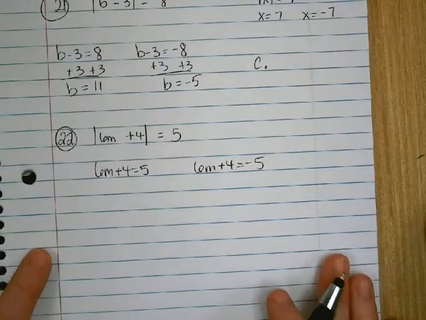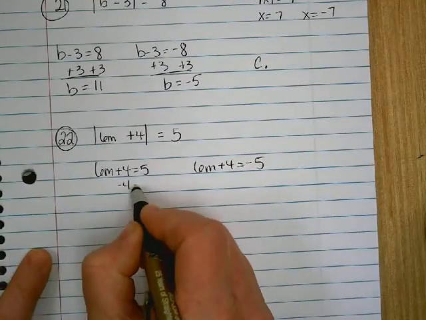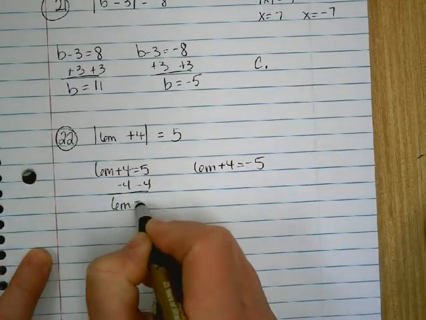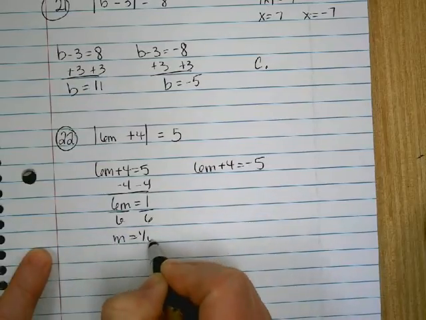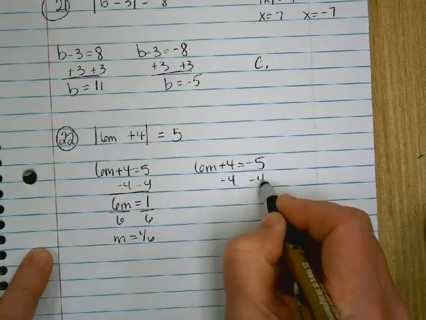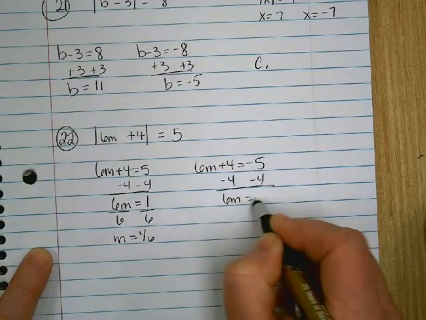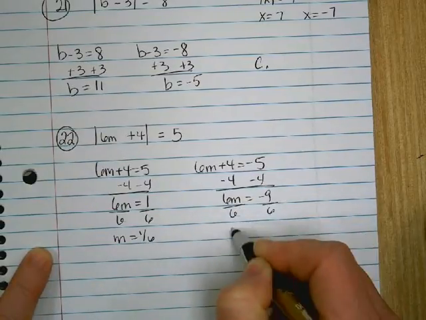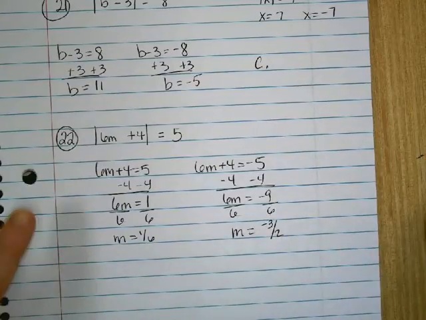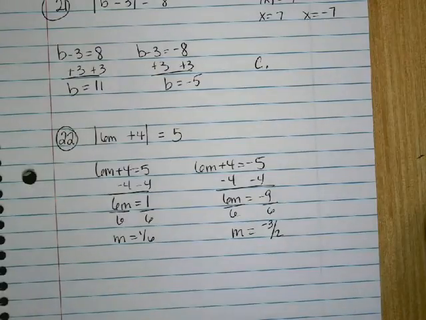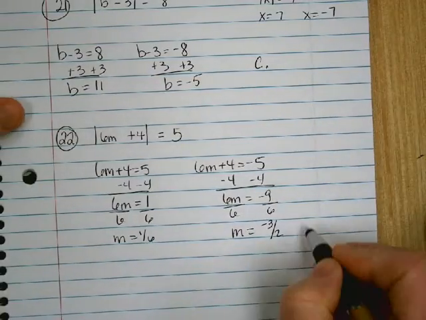So I need to subtract, divide. M is 1/6. Subtract 4, divide. That's going to be negative 3 over 2. Which answer choice is 1/6 and negative 3 over 2? B.